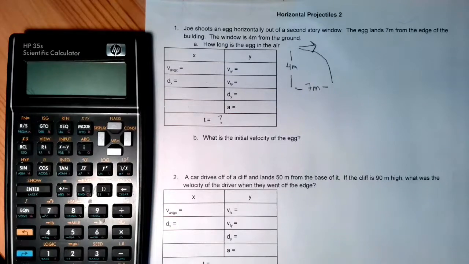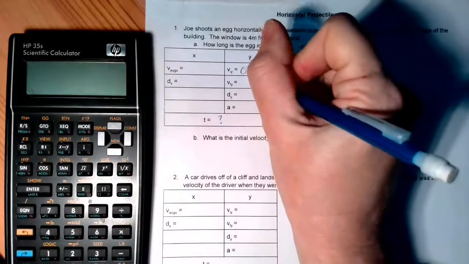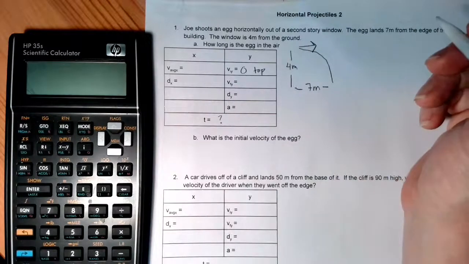So what do we know? For all horizontal projectile problems, the VIY is 0 at the top. Actually, this is going to be true for all projectile problems unless things are literally shot down or shot up, which is beyond the scope of this course because you need a quadratic to solve it.